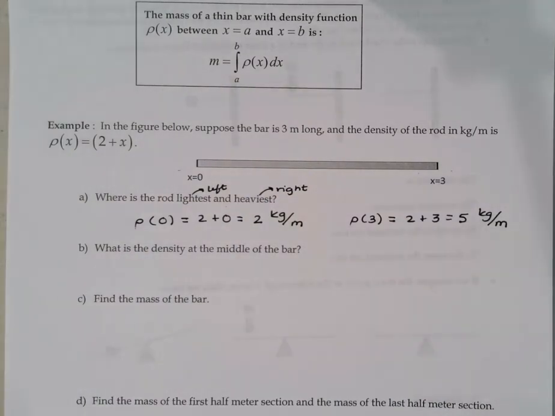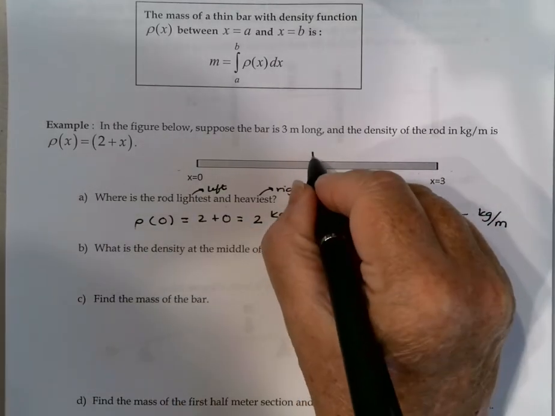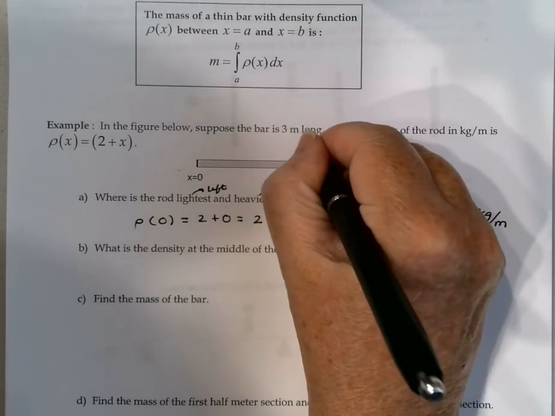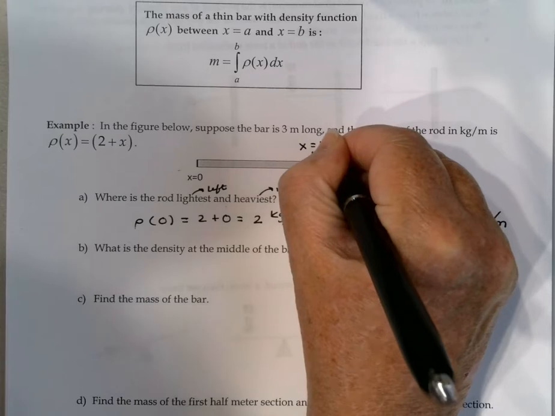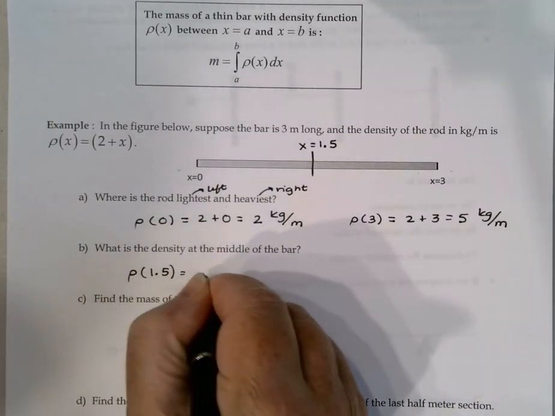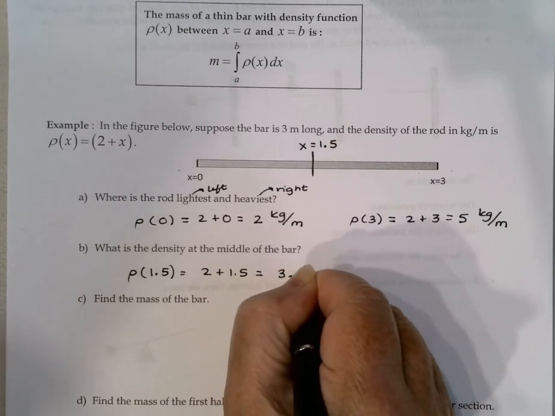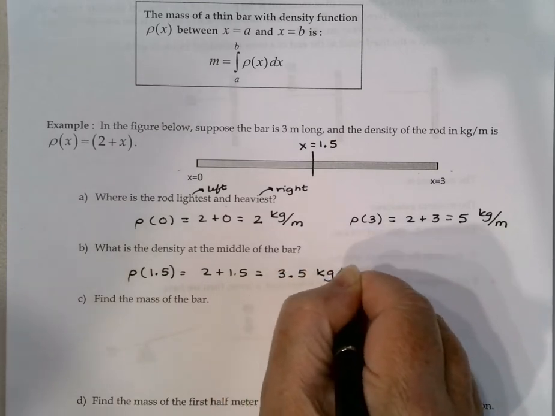All right, what's the density at the exact middle of the bar? Well, if it's 3 meters long, then the exact middle of the bar here would be x equals 1.5. And so if I found the density at an x value of 1.5, that would be 3.5 kilograms per meter.